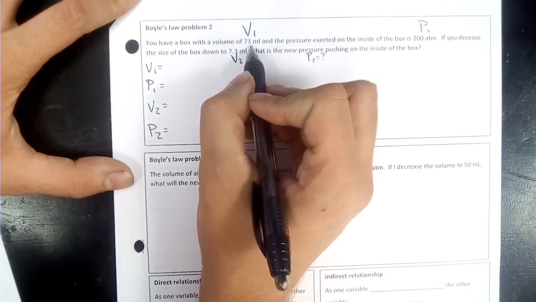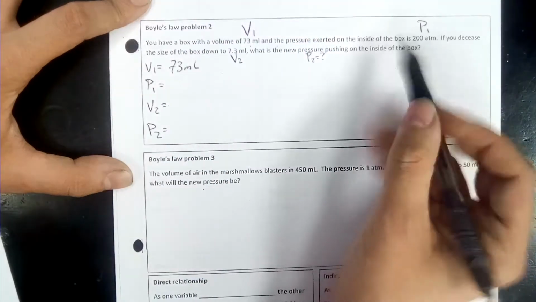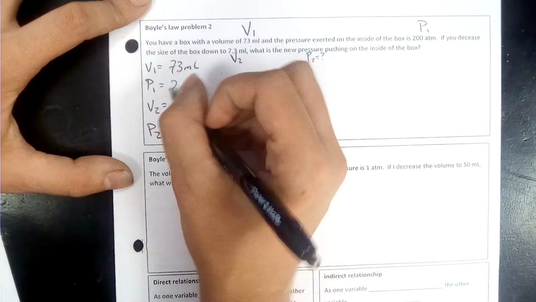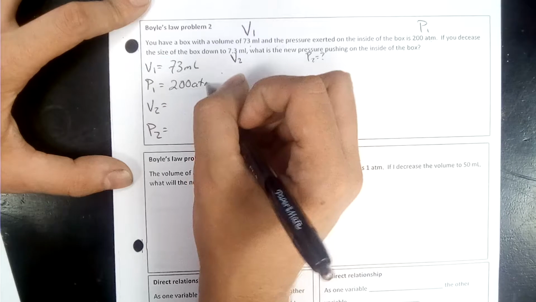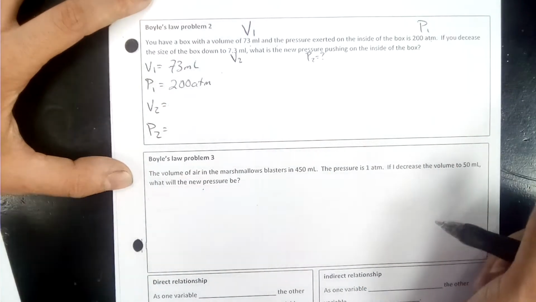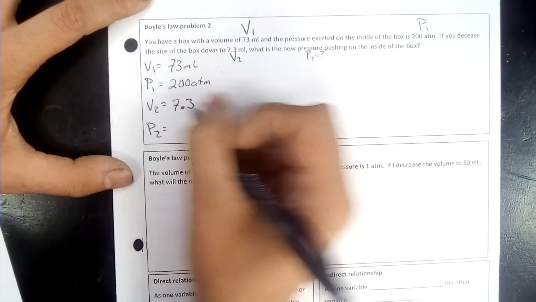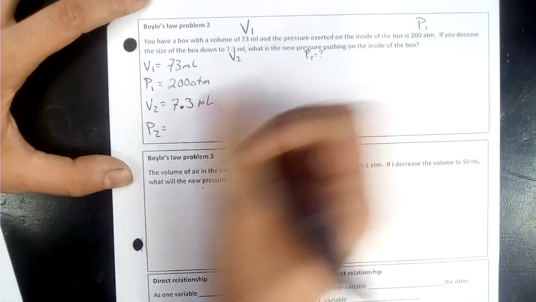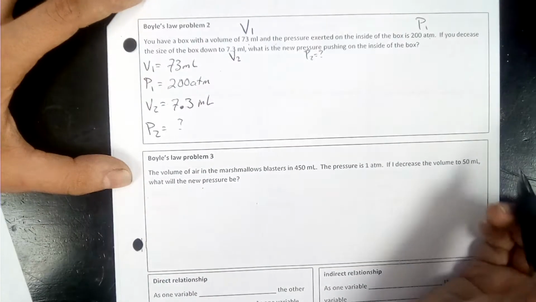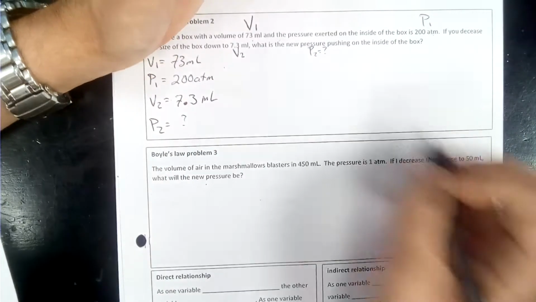So V1 is 73 milliliters. P1 is 200 atmospheres. V2 is 7.3 milliliters, and then P2 we don't know, so we're going to solve for it. So just like with any problem, we're going to start off writing our formula here.